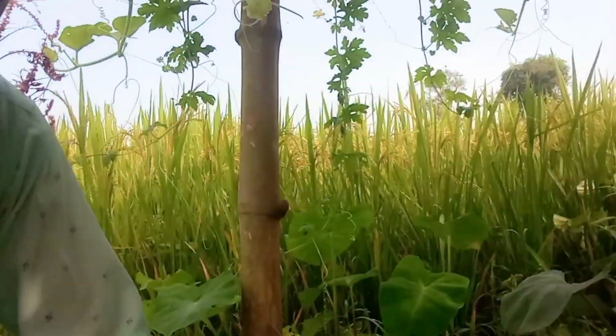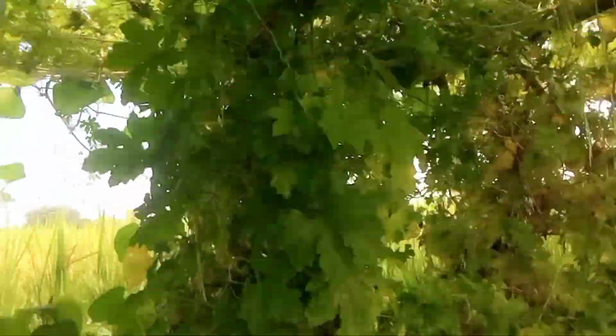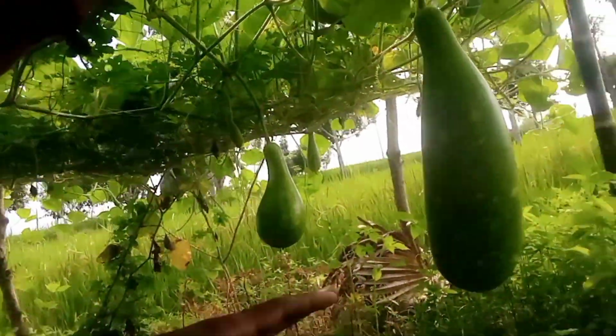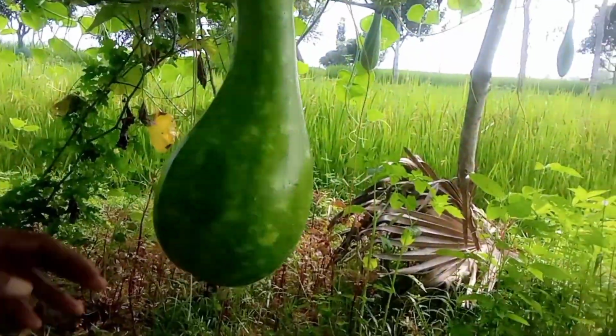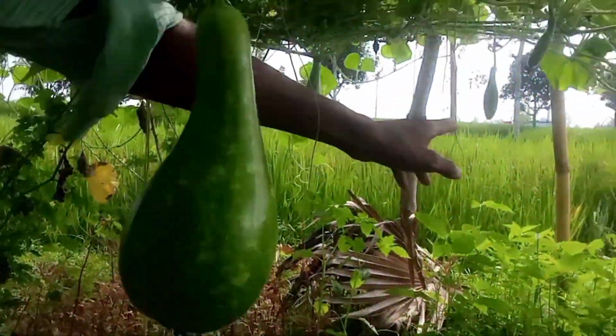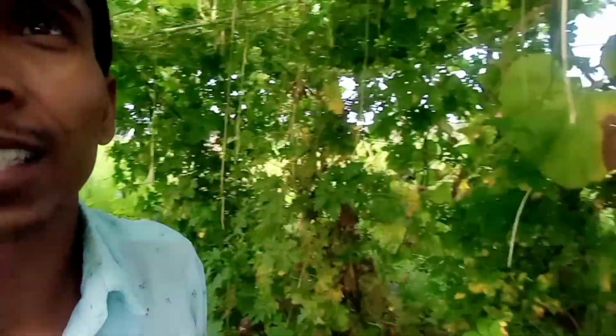and now I will show you another side of this bottle gourd plant. As you can see, there are some bottle gourd here. Look, there are so many bottle gourd. As you can see, there are so many bottle gourd hanging under this stage.